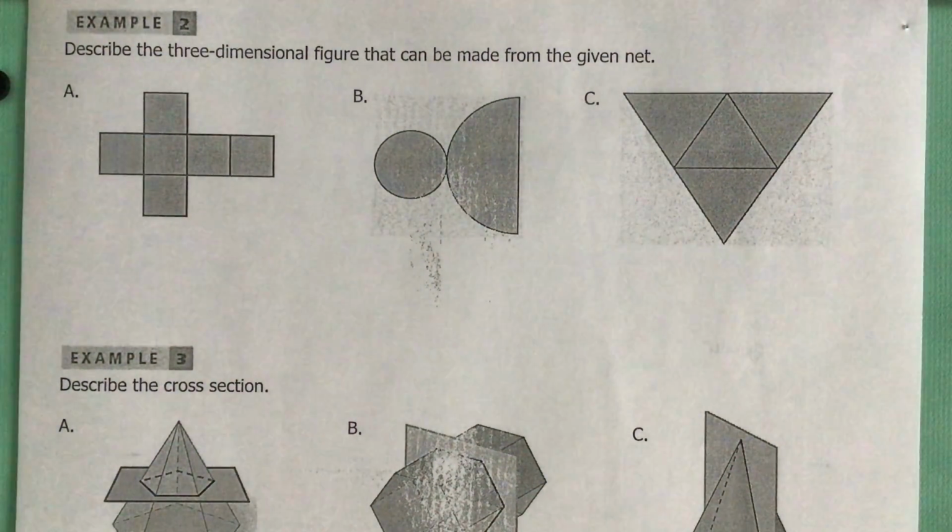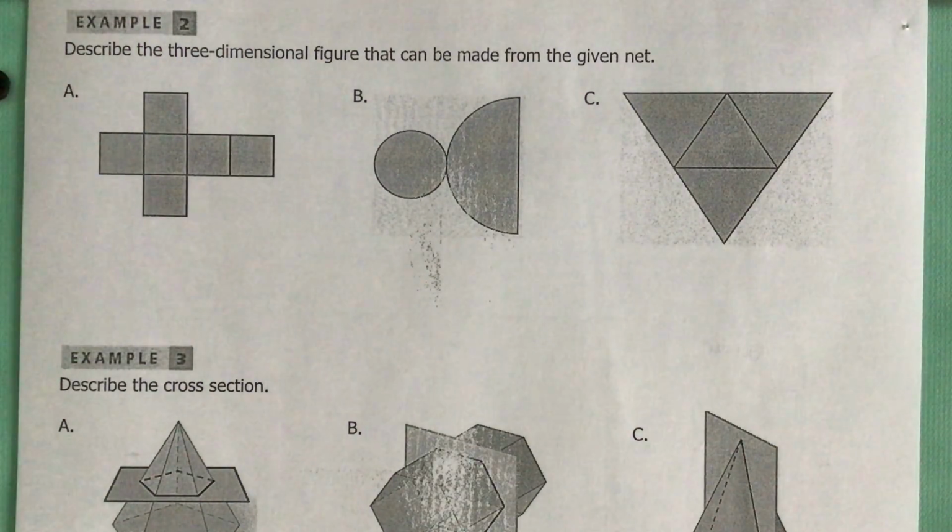Okay, so that's our first example. Flipping our paper over, now we have some 3-dimensional solids described in kind of a 2-dimensional way. If we were to think of these shapes as being pieces of paper that we could fold up or unfold, it would form something called a net. So in example 2, we're going to describe the 3-dimensional figure that can be made from the given net.